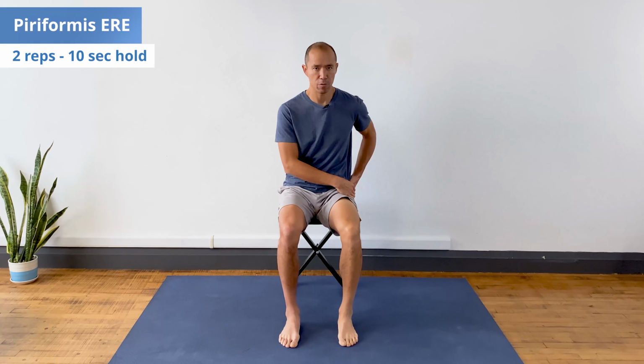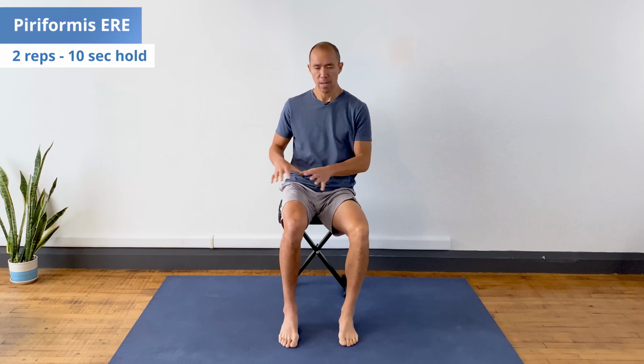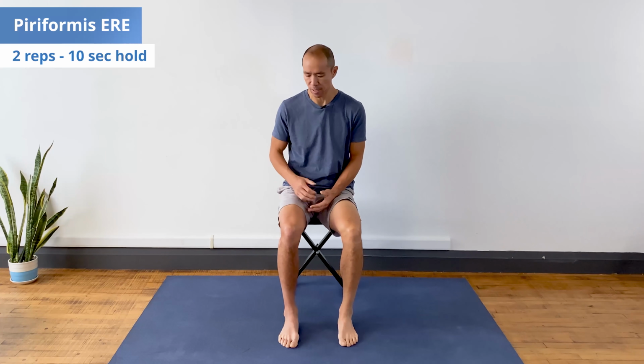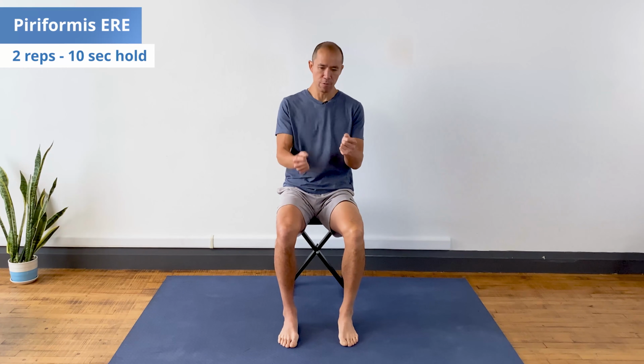Even if I have problems only on one side, I'm going to do the other side as well and alternate between the two to complete all reps, because I want to maintain good strength balance between all of the muscles around my body. So those 3 contractions, the lifting up, the pressing in, and then the lifting up, that's 1 repetition.